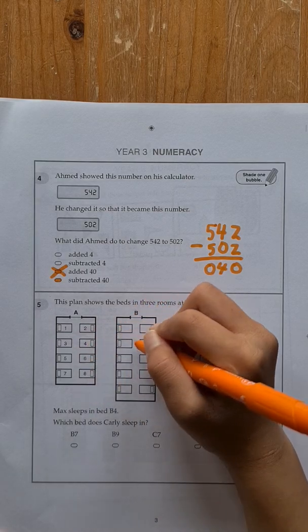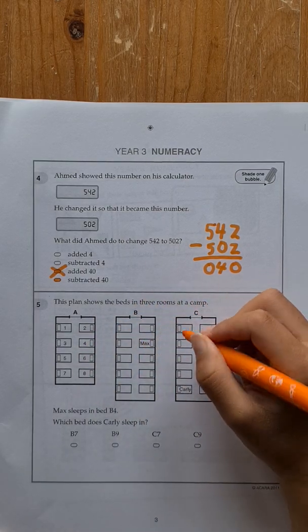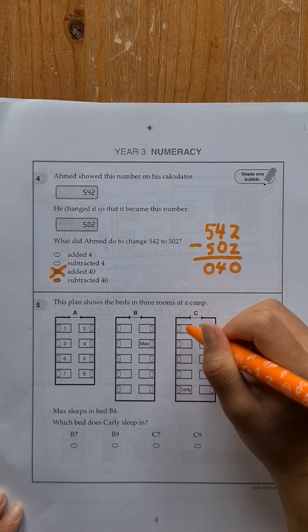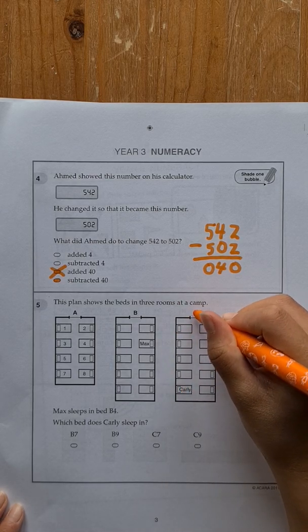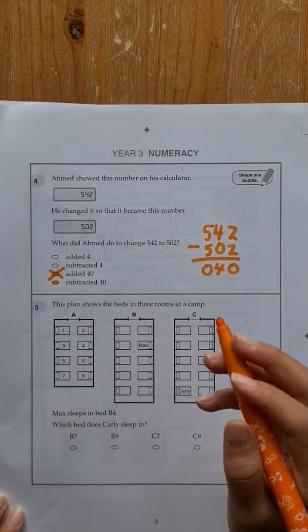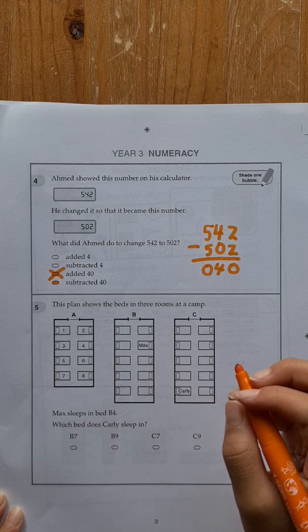Looking at this, and Carly sleeps in C7 because she's at the bottom.